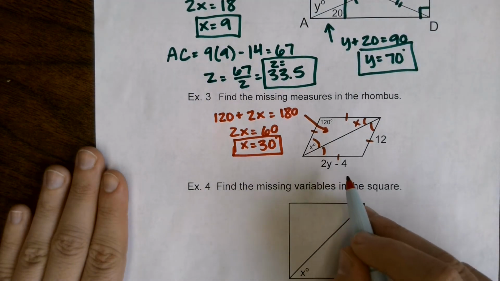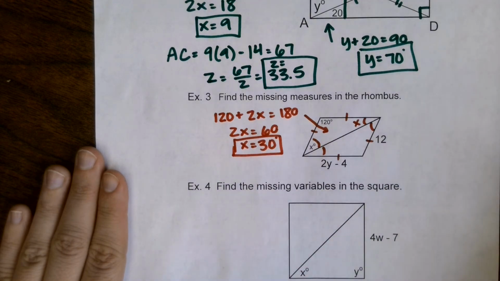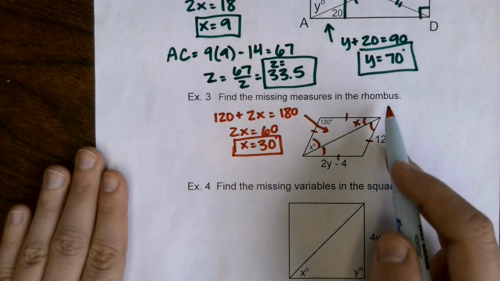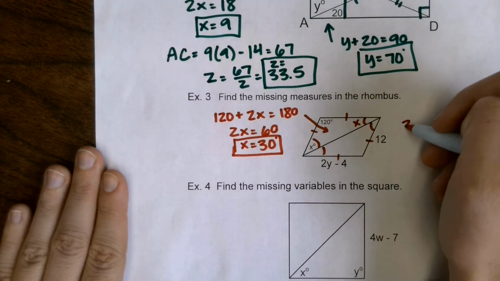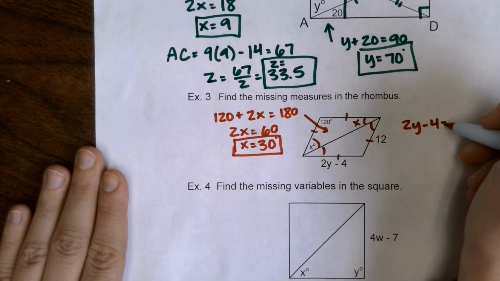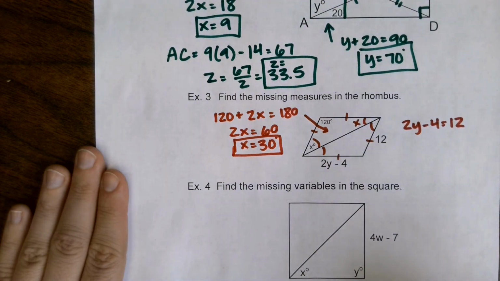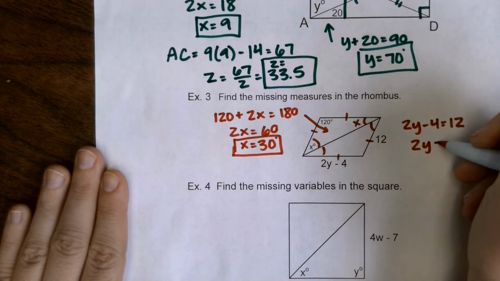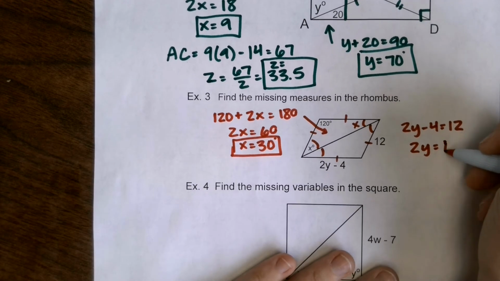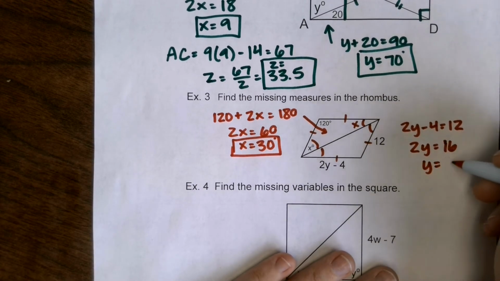To find Y, I'm looking at the sides, and I've only been given 2 sides, but I know that in a rhombus, all 4 sides are congruent to each other. So I do know that 2y minus 4, it doesn't matter which 2 sides they give me, I know that they're all the same. So I can set these equal to each other. And we get that y is 8.